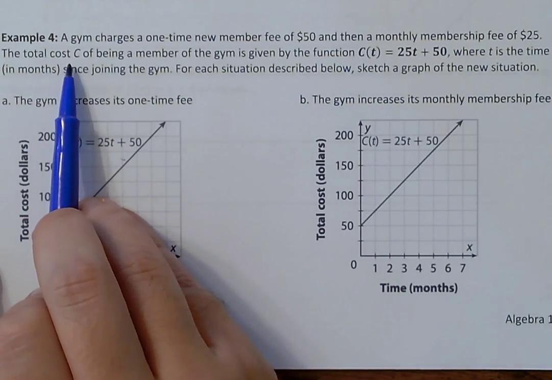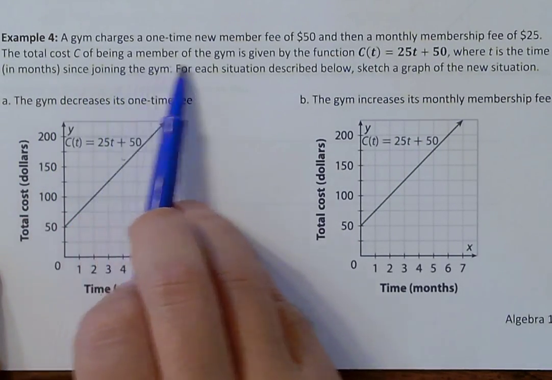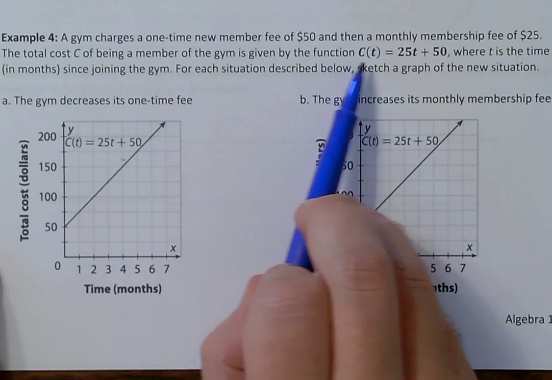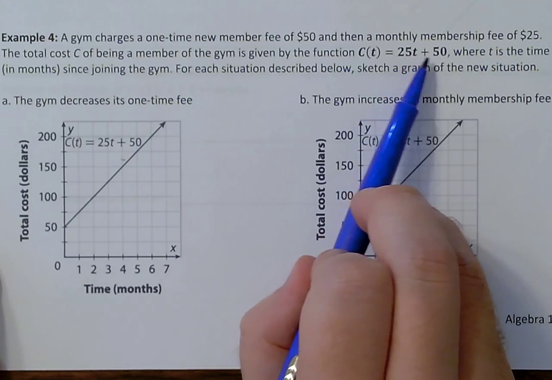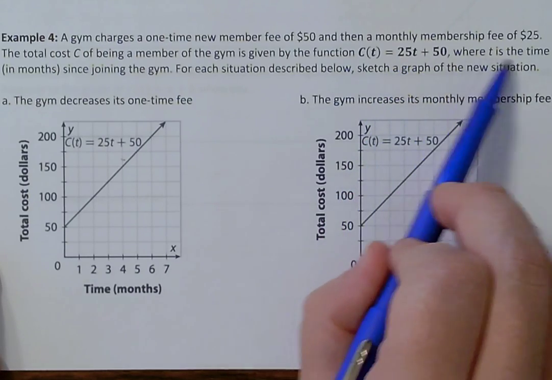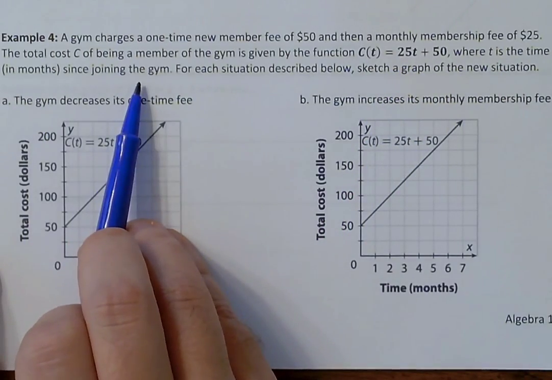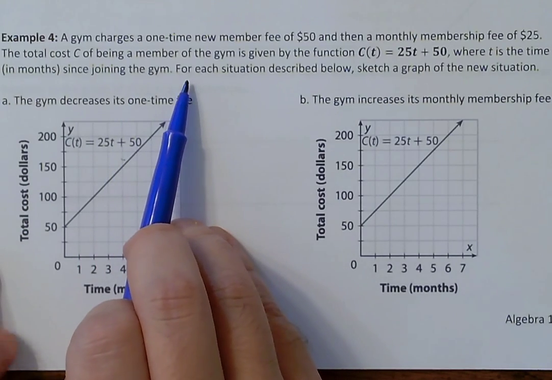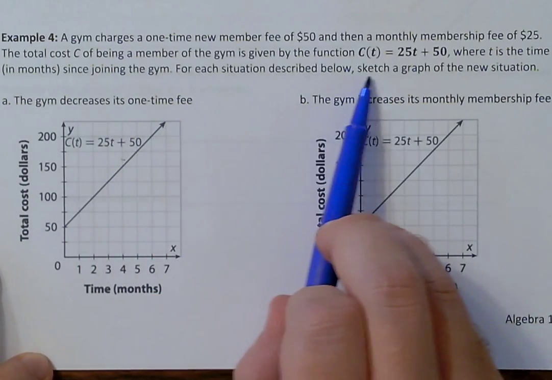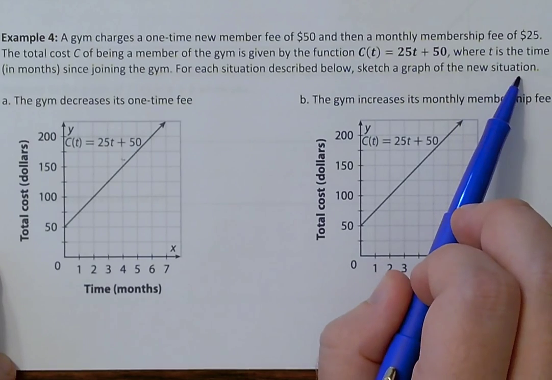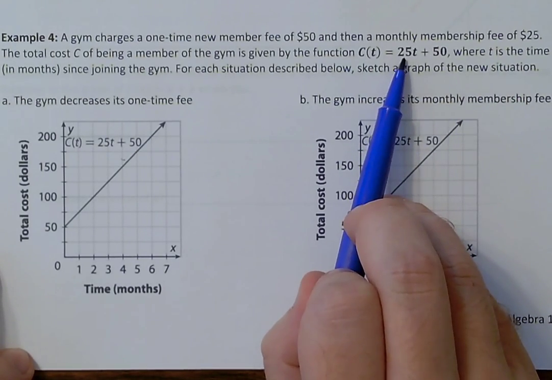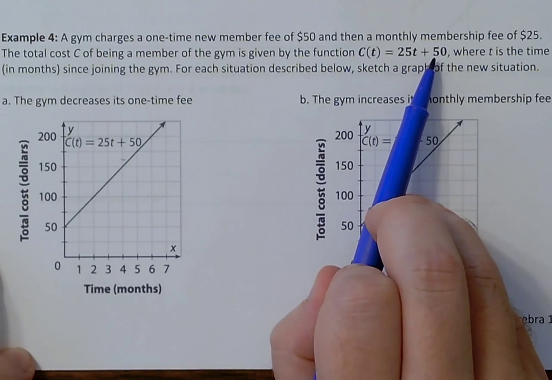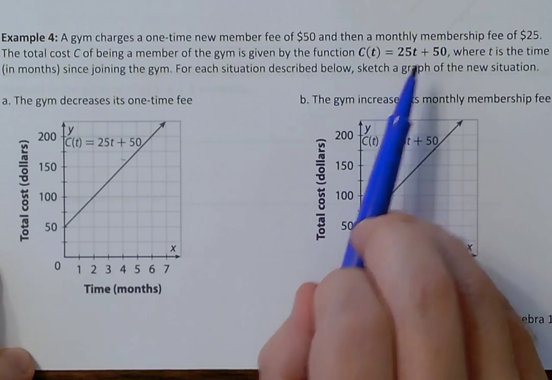The total cost, C, of being a member at the gym is given by the function C of t equals 25t plus 50, where t is the amount of time in months since joining the gym. For each situation described below, sketch a graph of the new situation. $25 per month, so 25 times t, and an initial membership fee of $50.